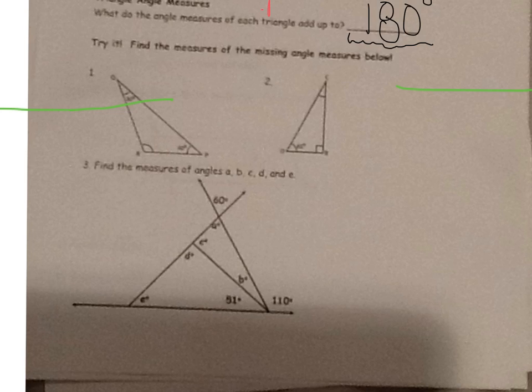And then down here in example 3, you actually have to find measures A, B, C, D, and E. And I'm going to give you a hint. You need to use your knowledge of triangles being 180 degrees, but you also have to use your knowledge of supplementary and complementary and all of that. So good luck and try that on your own. We will go over it in class.